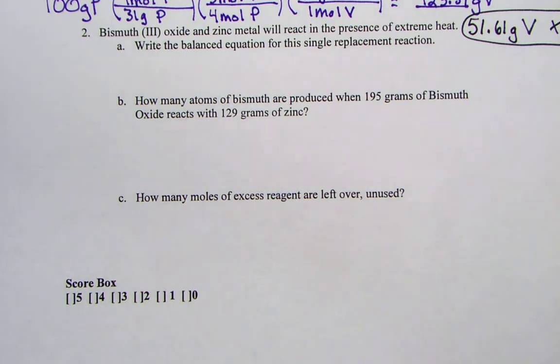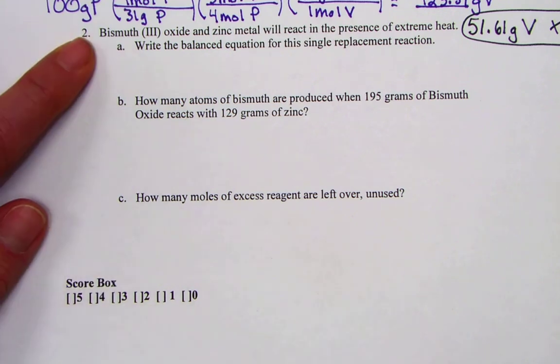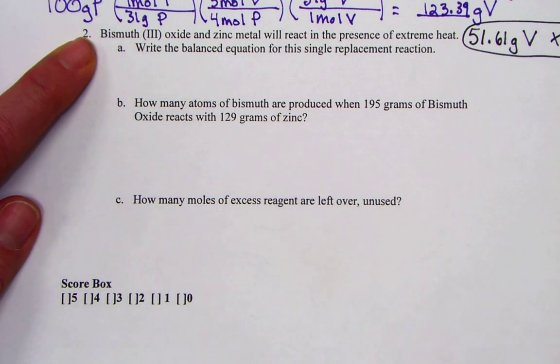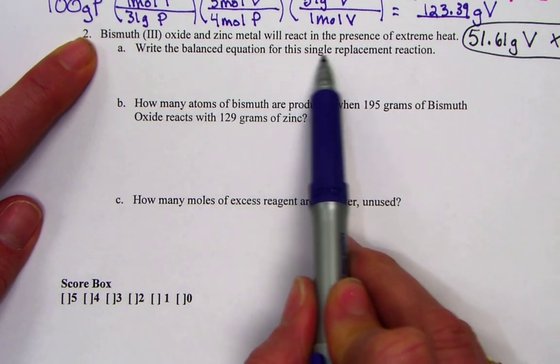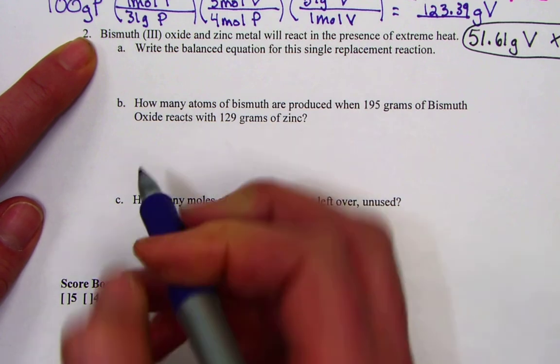Here's the second problem off of Objective 3, Practice Test C, Stoichiometry. It reads, bismuth 3 oxide and zinc metal will react in the presence of extreme heat. We will write the balanced equation, and it's telling us the pattern of change, single replacement reaction.